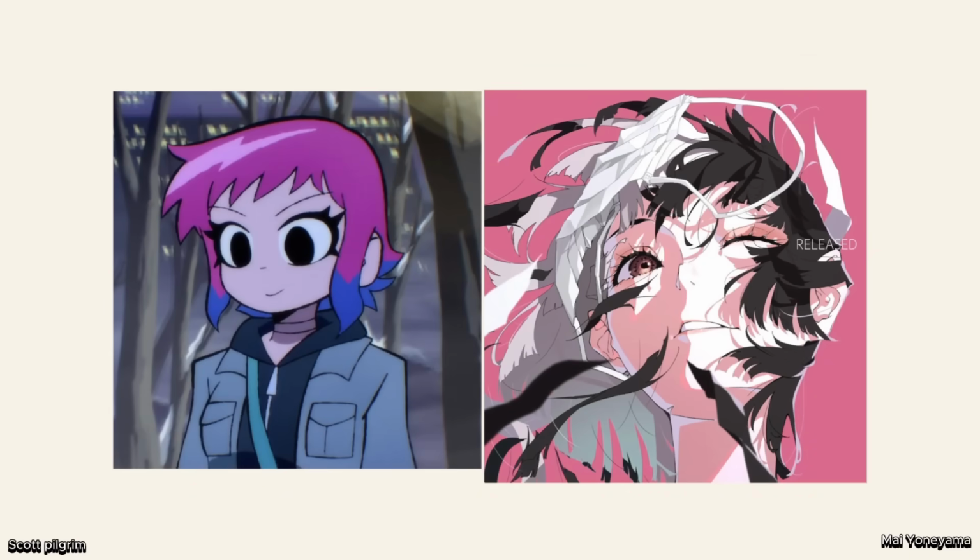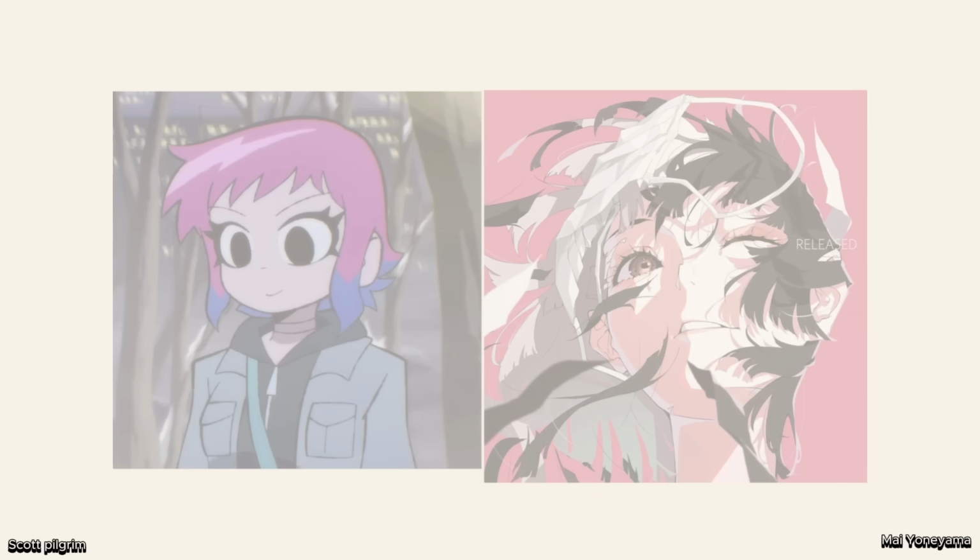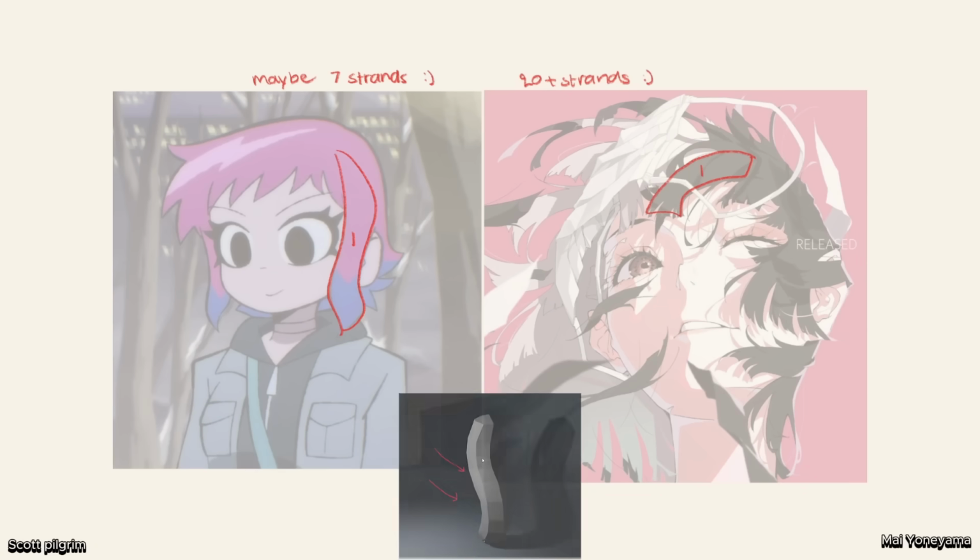So as I mentioned with different styles, here's a really good example. Scott Pilgrim, this is an art style that uses very cartoony, thick, solid hair sections, while an artist like May uses very thin, smaller sections, but if you look nicely, you can still see the 3D shapes in her work.